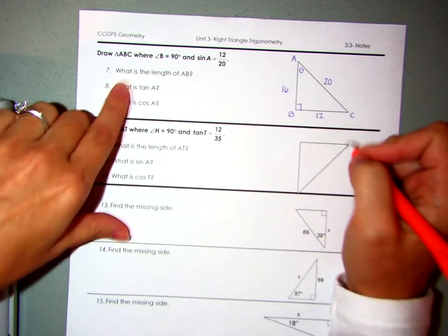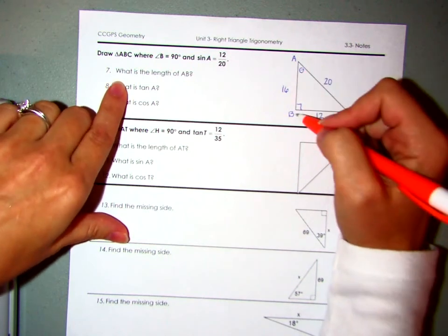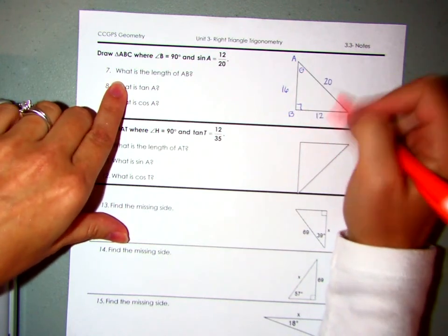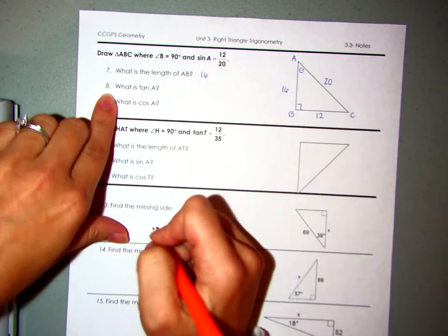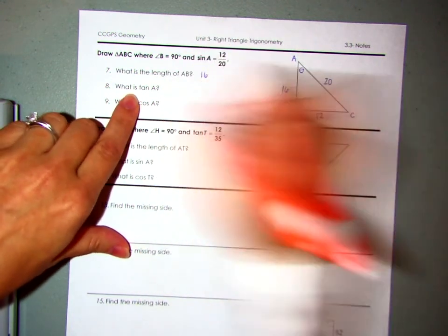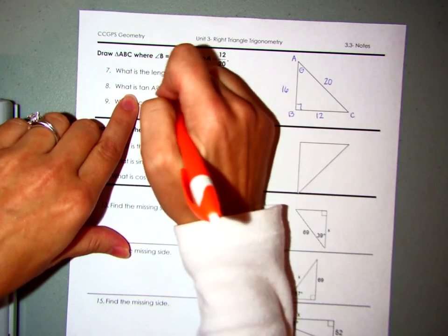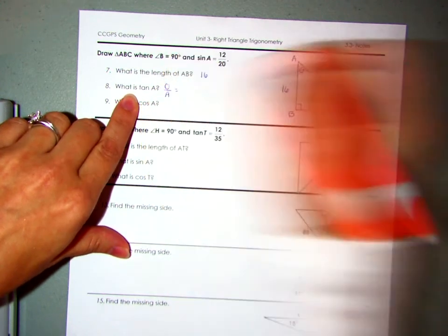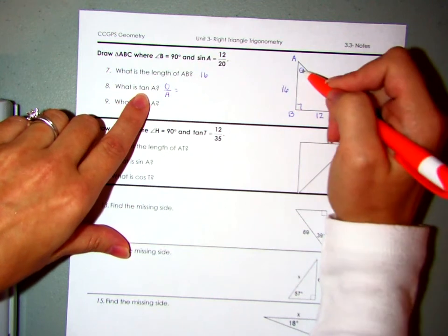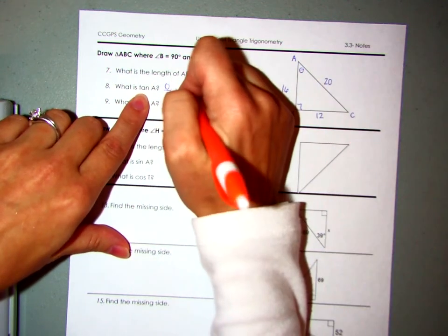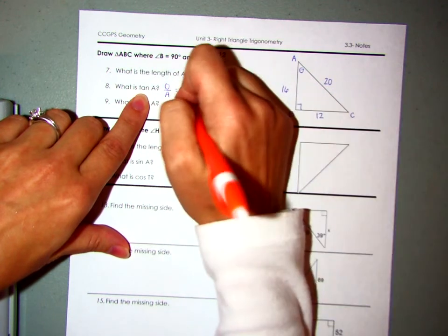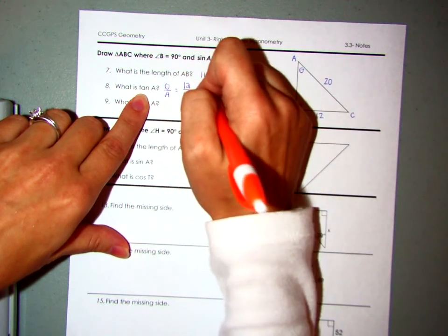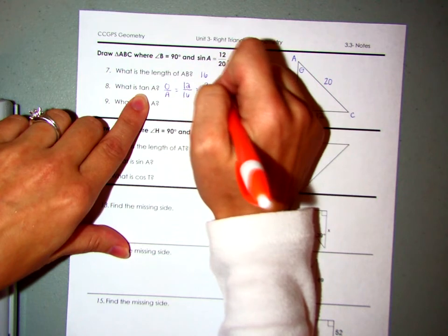So here we go. It says, what is the length of AB? I just used the Pythagorean theorem to find the missing side, so that would be 16 units. What is the tangent of A? Remember, tangent of A would be opposite over adjacent. So the opposite of A would be 12 over the adjacent would be 16, which we could reduce to 3/4 or 0.75.